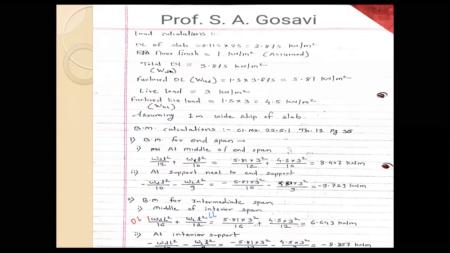So now again if you put the value 1 by 16 as it is, 1 by 16 dead load. Here we have calculated the dead load, it is 5.81. So that value of dead load, L square, span is 3 meter, divided by 16, and again live load 4.5. So here the live load, it is 4.5 into L square by 12. If you do this calculation, you will get the value, it is 6.643 kilonewton meter.